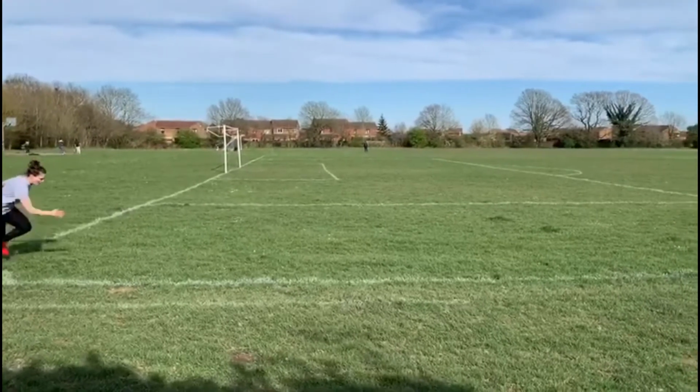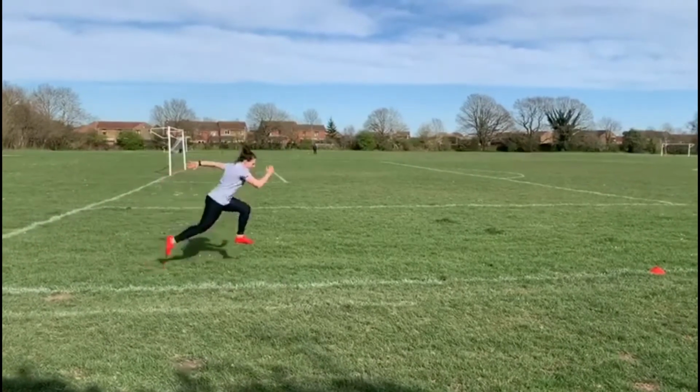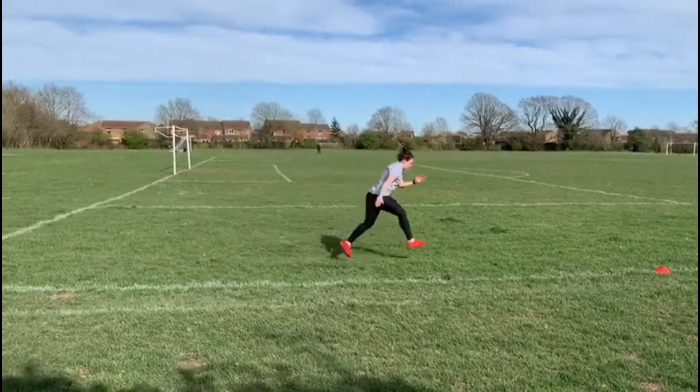Also, adding in some plyometrics to improve the force production through this triple extension, such as hops and bounds.